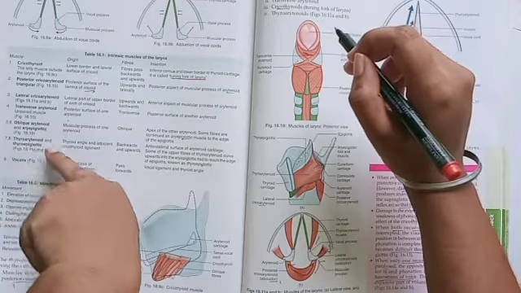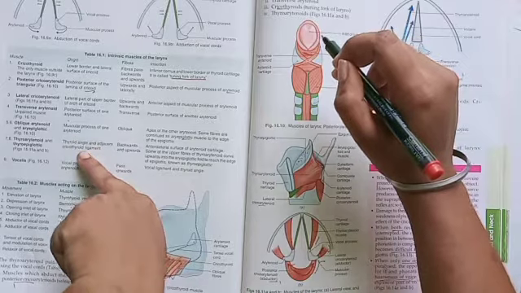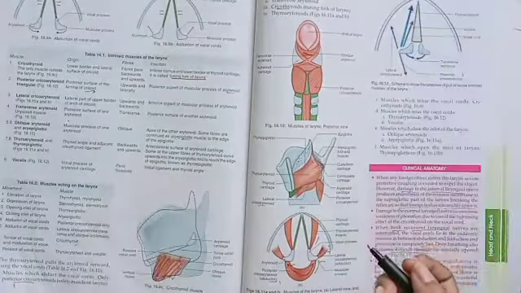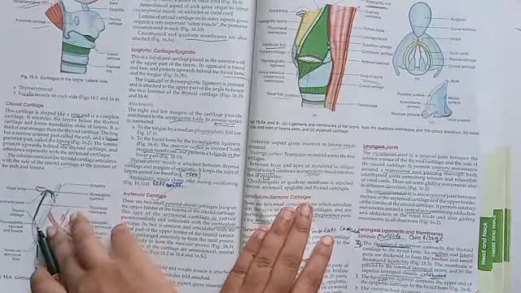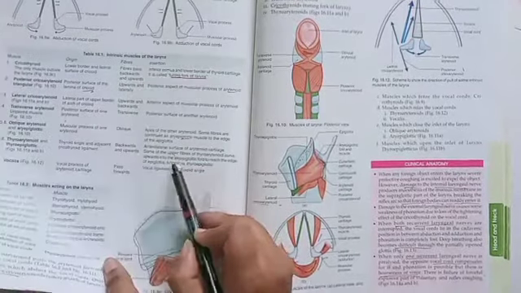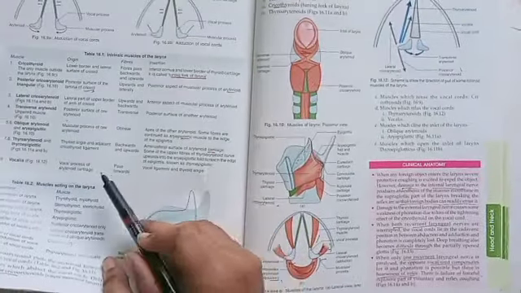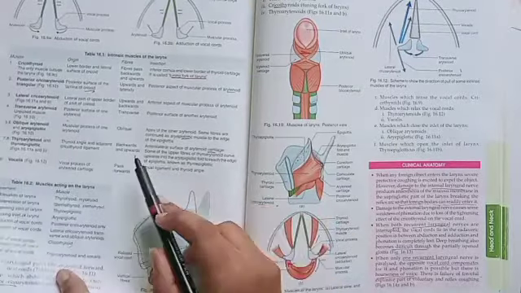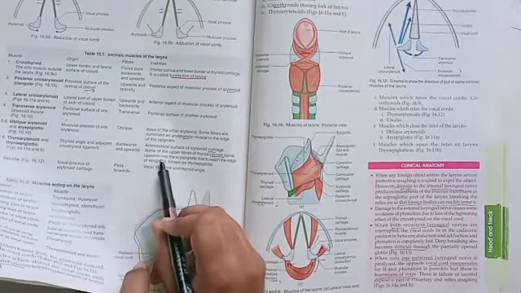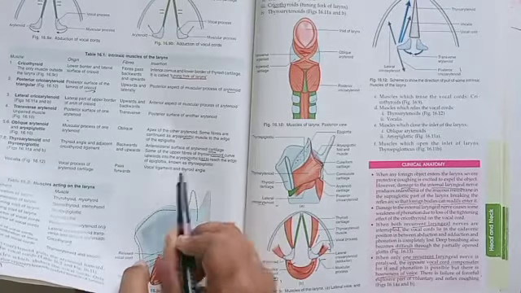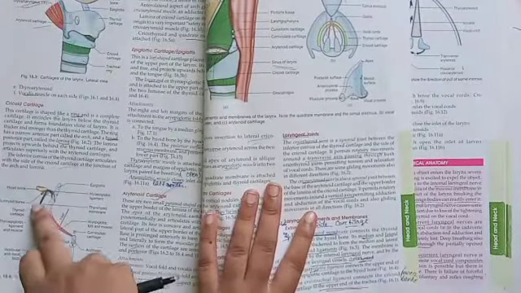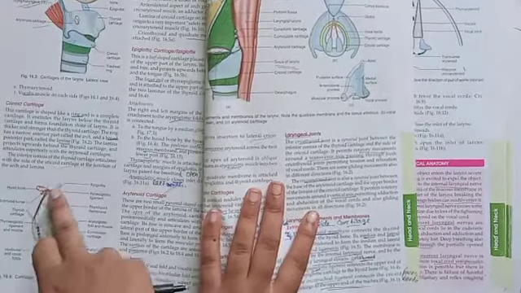Then the thyroarytenoid or thyroepiglottic, from the thyroid angle adjacent to the cricothyroid ligament, to the anterolateral surface of the arytenoid cartilage. This part is the thyroepiglottic ligament, a small structure. The upper fibers of the thyroarytenoid curve upward into the epiglottic fold to reach the edge of the epiglottis, and are known as the thyroepiglottic.